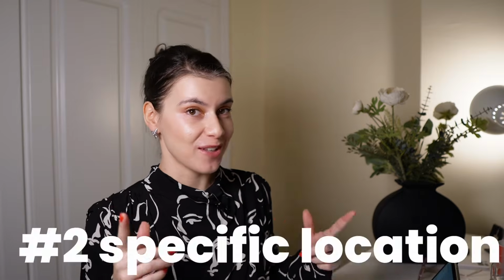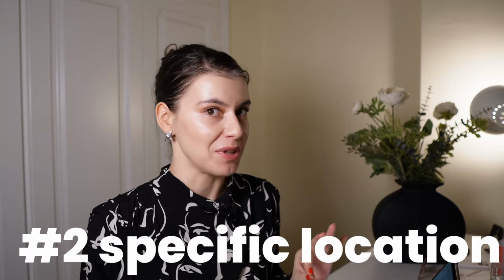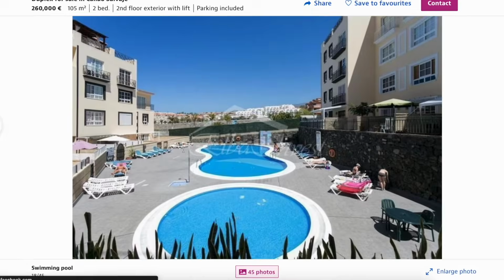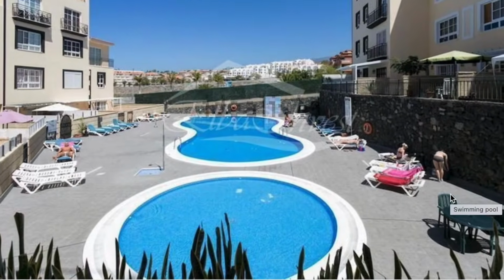I'm going to move on to criterion number 2, which is again about location, but this time about extremely specific location. What I'm going to do with this listing is have a look through all the photos, and before anything else, I will look for markers that will help me identify exactly where this is. You can see here the shape of the pool, which is a very straightforward marker. And what I'm going to do next is look on maps in this area for the sizes of this pool.